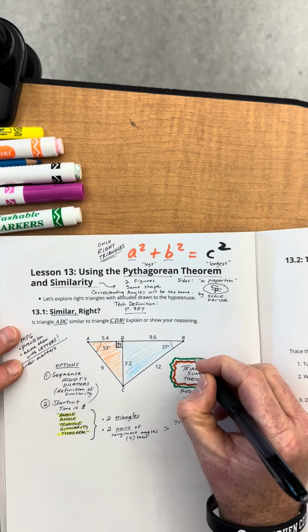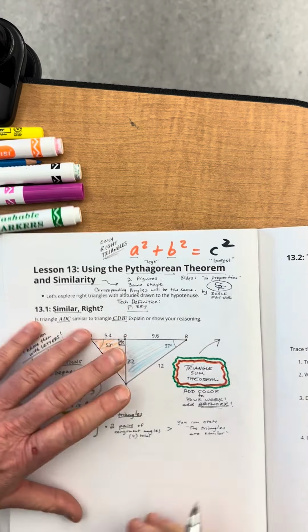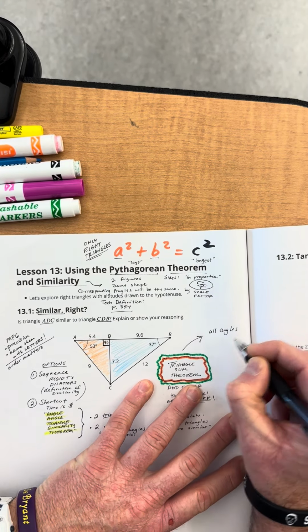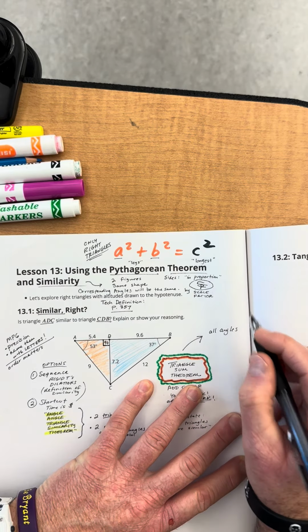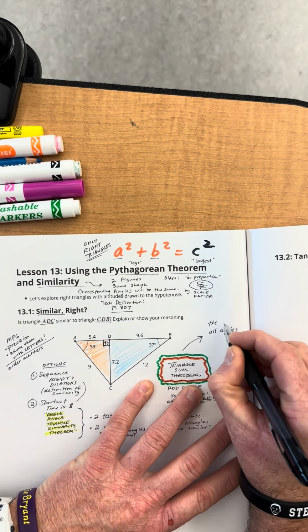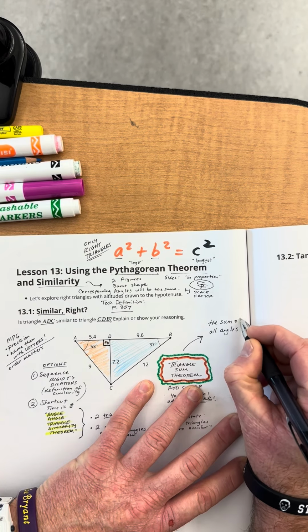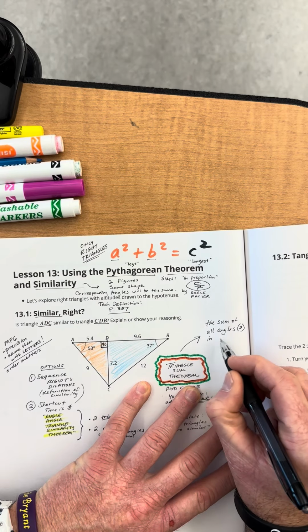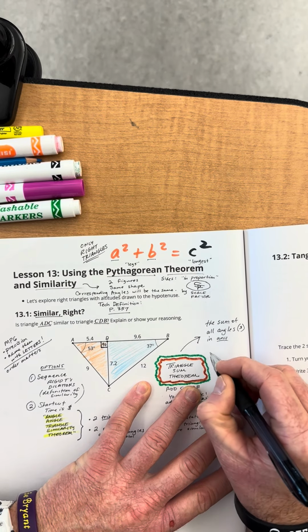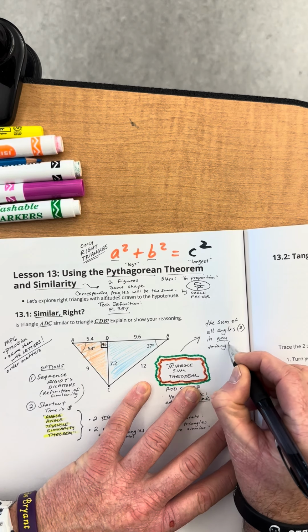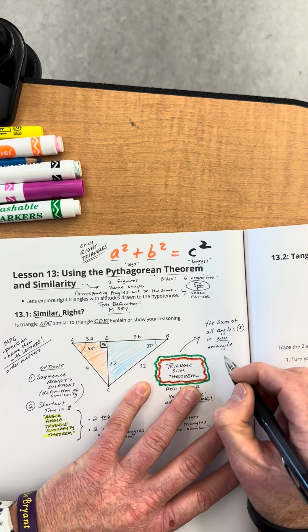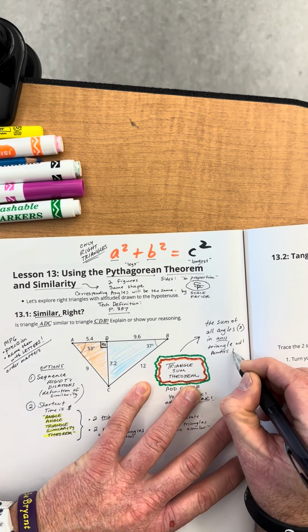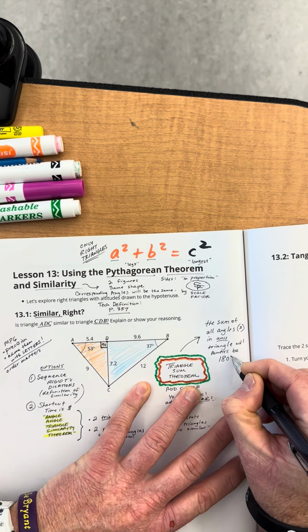Okay, so triangle sum theorem, what does it mean? It means the sum of all angles, and there's 3, in any triangle will always be 180 degrees.